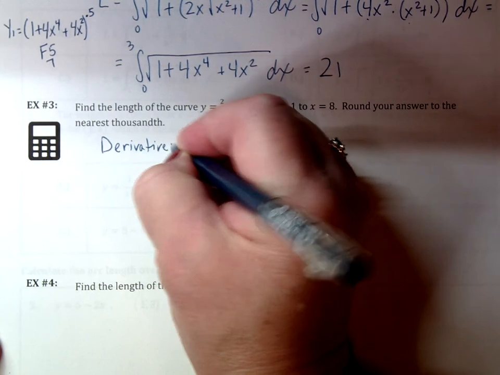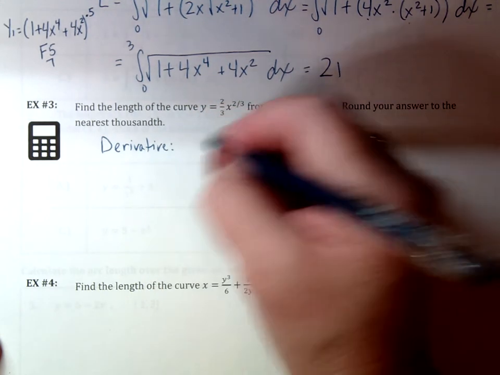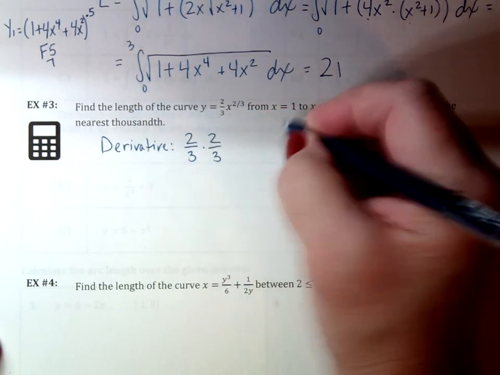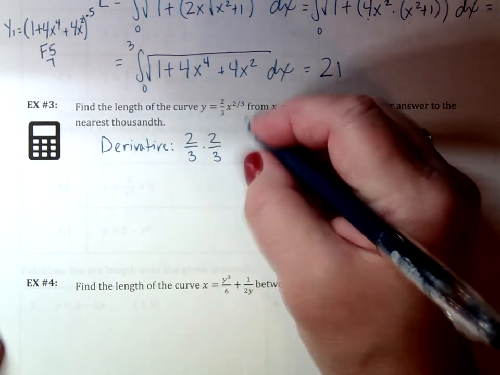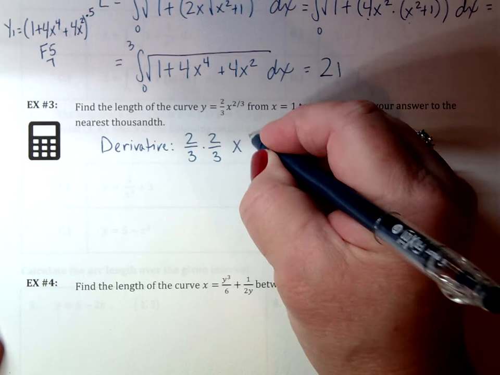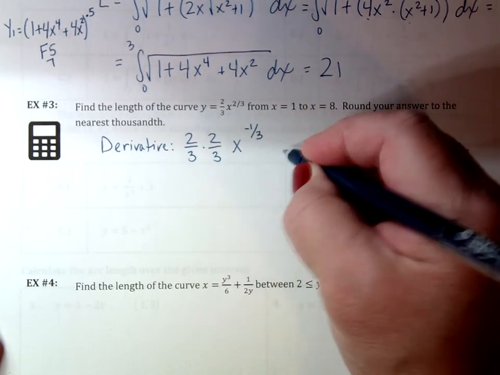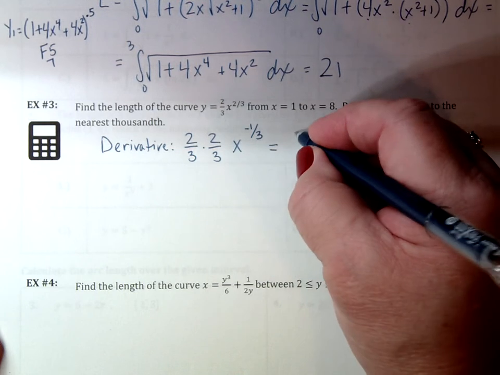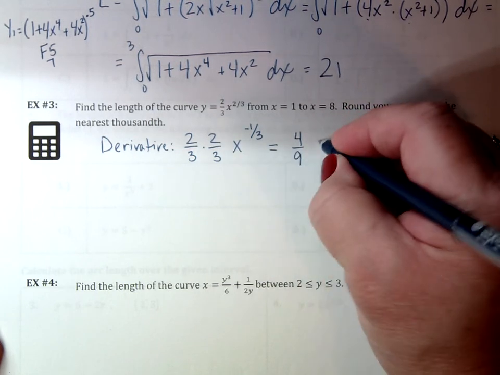So I've got a 2/3 constant. Bring the power down, it's 2/3. No happy dance, nothing cancels. One less power is x to the negative 1/3. And that's pretty much it. So let's see what that becomes. I have a 4/9 x to the negative 1/3.